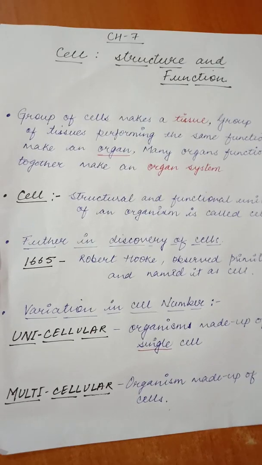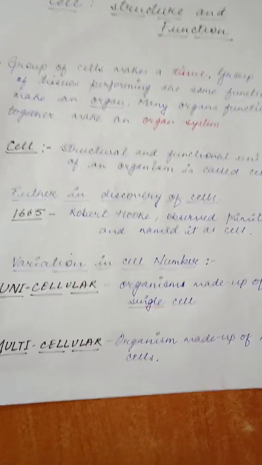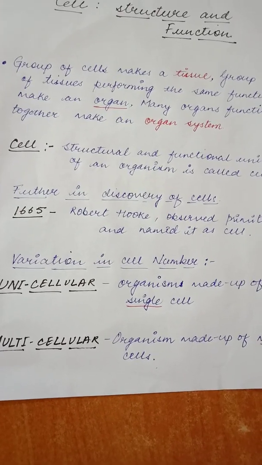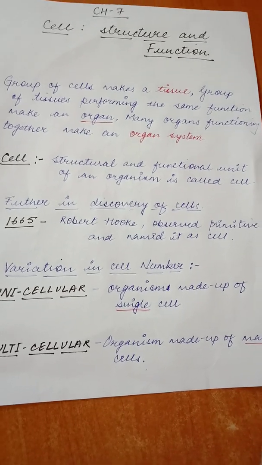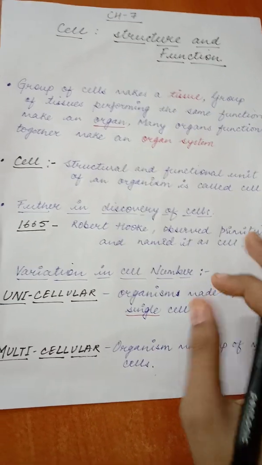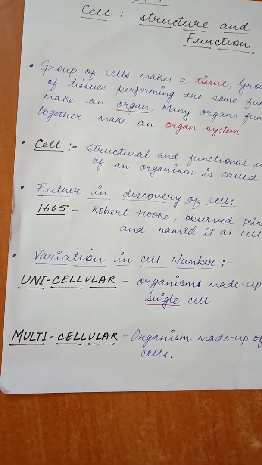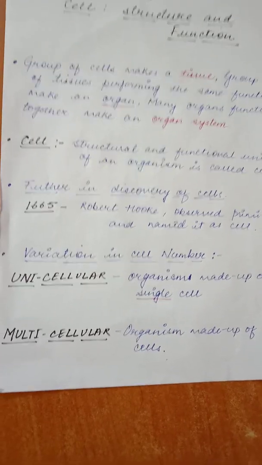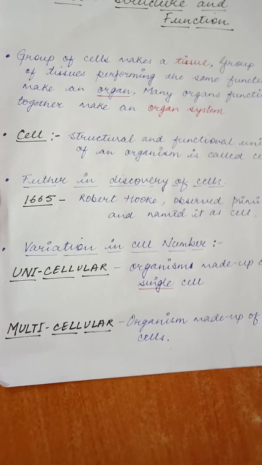Now we'll talk about the further discovery of the cell. In 1665 Robert Hooke observed the cork under the slide, and then he named it a cell. Then further we'll discuss how the variation in cell number comes. Variation in cell number means an organism is made up of different numbers of cells.